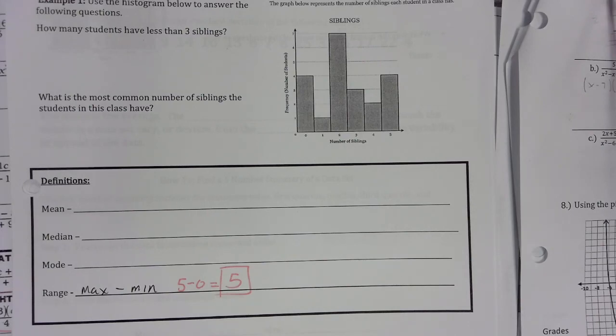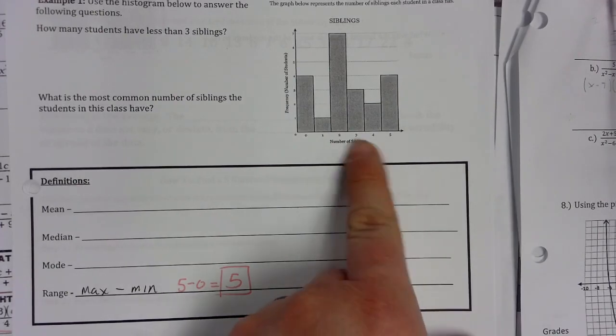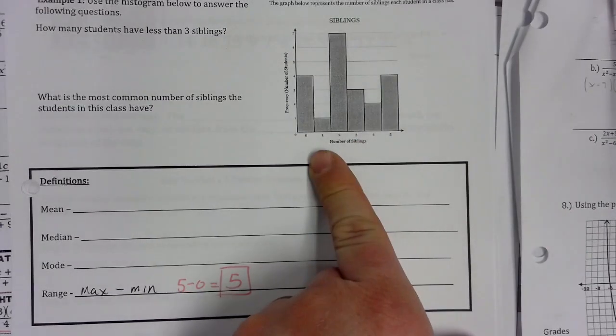So just the number that occurs the most. And, Mitchell, you said it. It's a deuce.